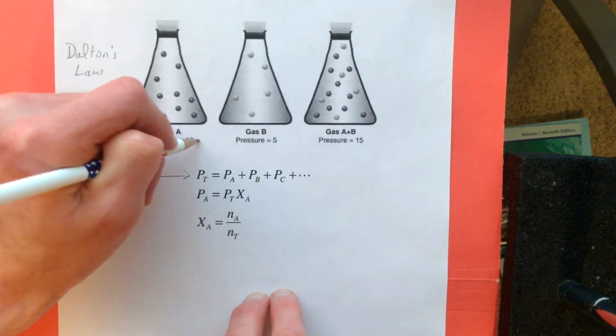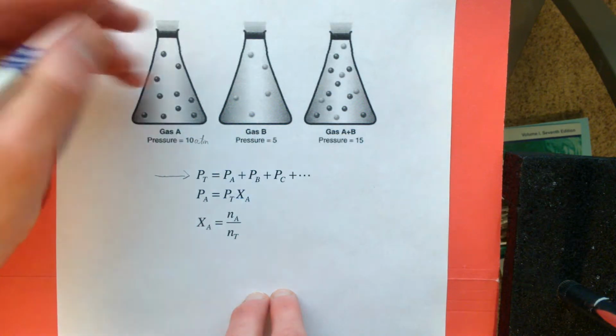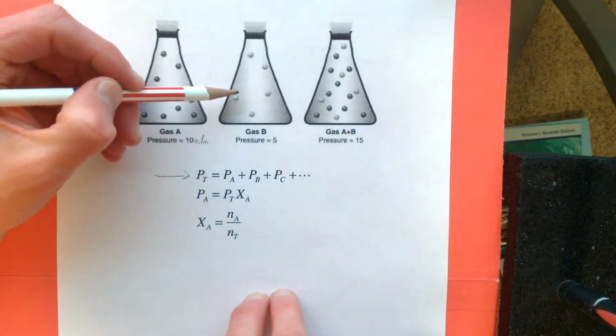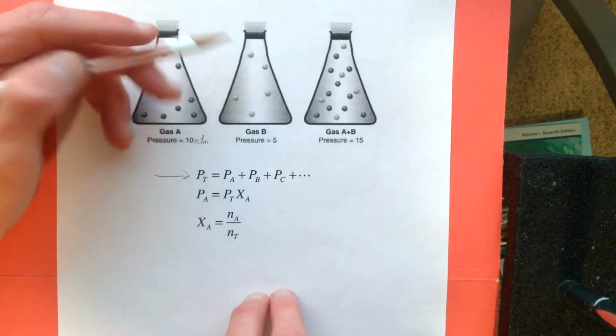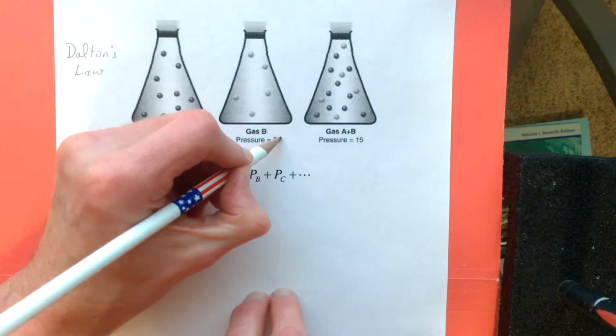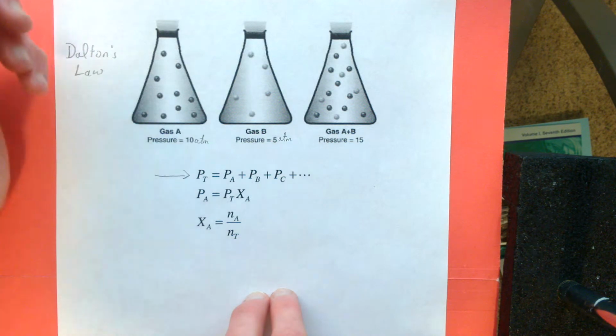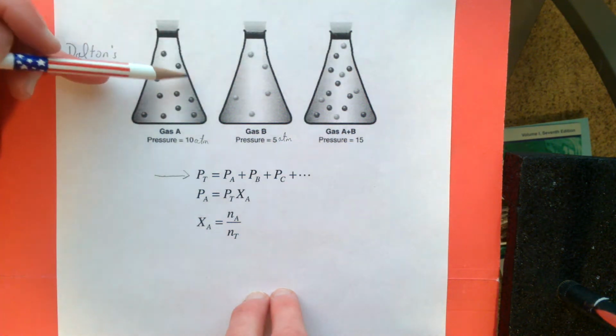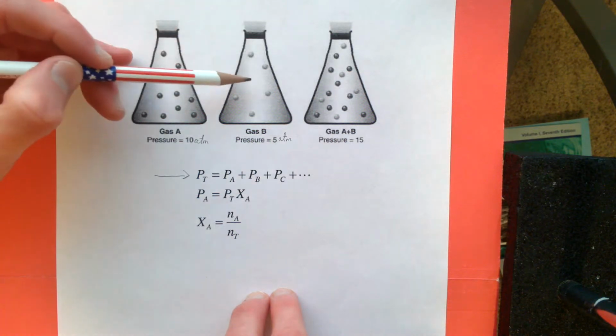Let's say that's 10 atmospheres. And gas B, we'll say that's argon or krypton or just some other gas, has a pressure of 5 atmospheres.